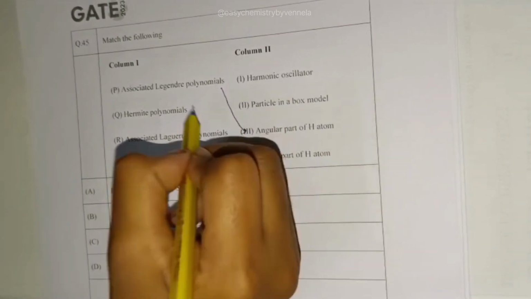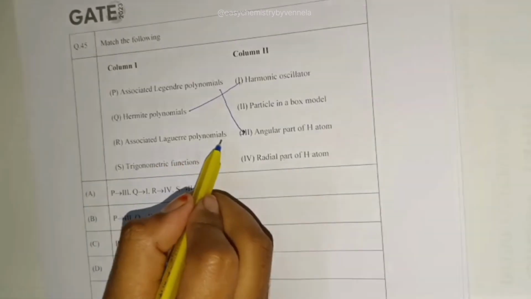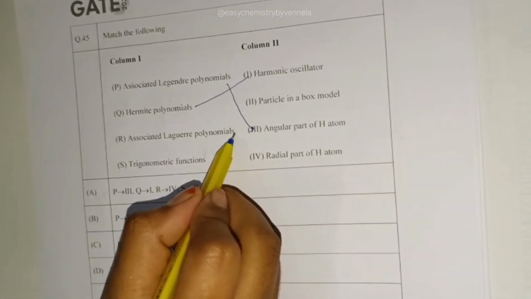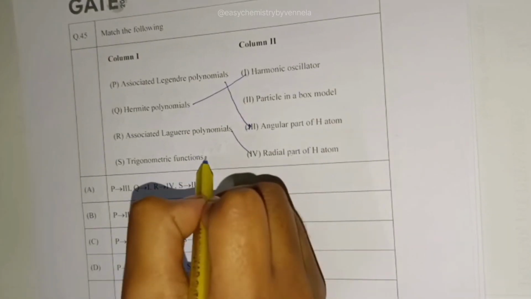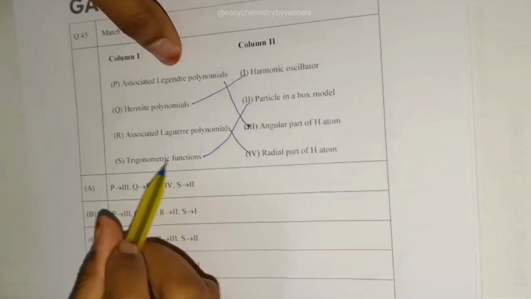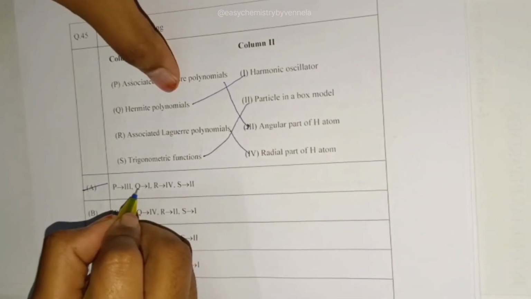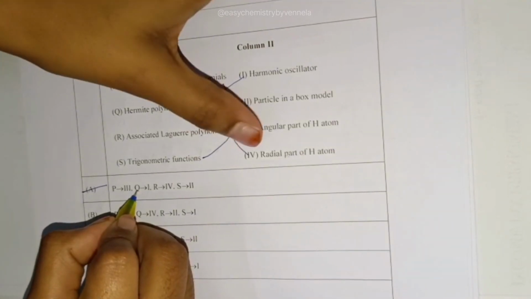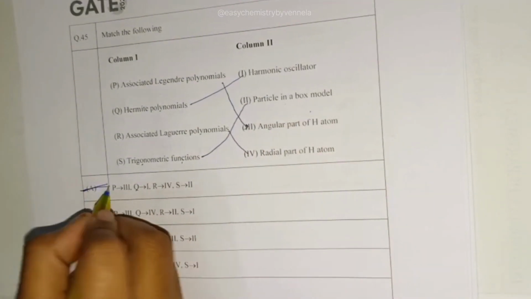Hermite polynomials is harmonic oscillator. Associated Laguerre polynomials is radial part of hydrogen atom. Next, trigonometric function is particle in a box model. So here P is 3, Q harmonic oscillator, this one radial, trigonometric particle in a box. So correct option is A.